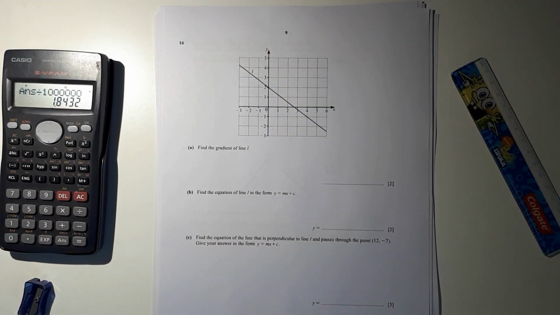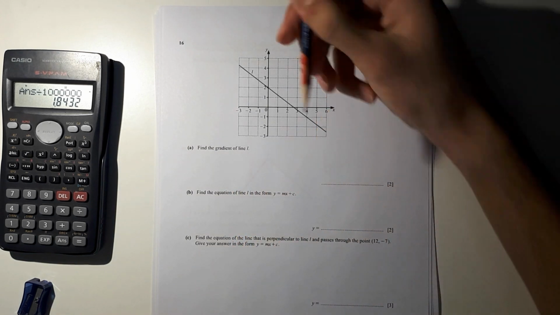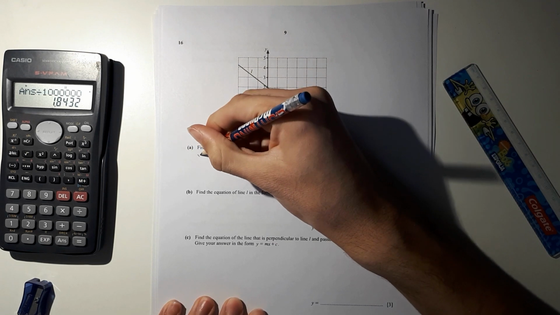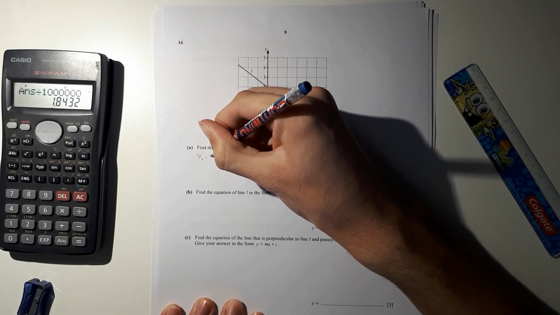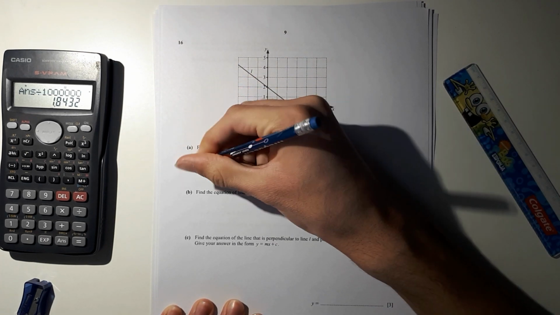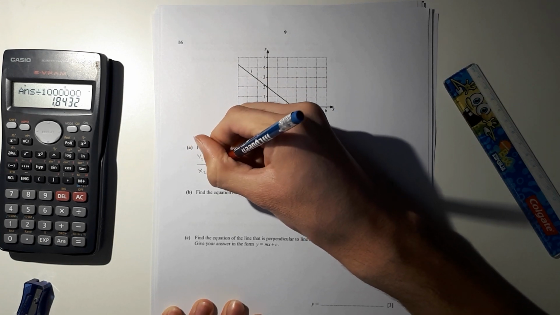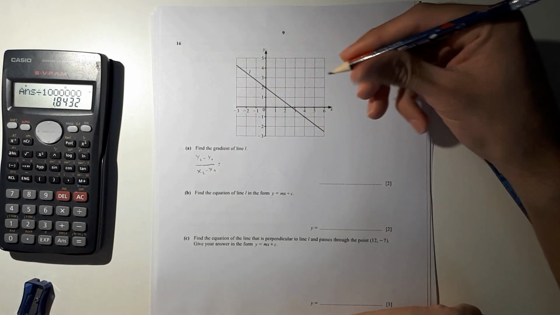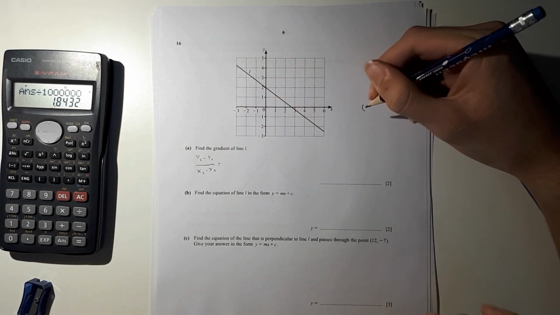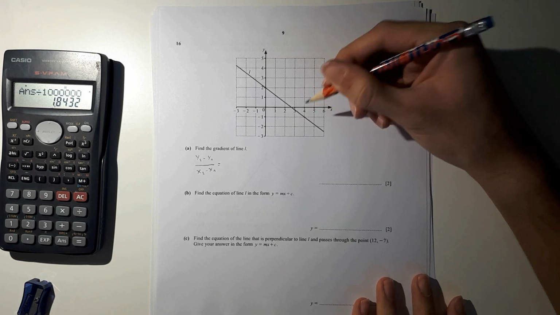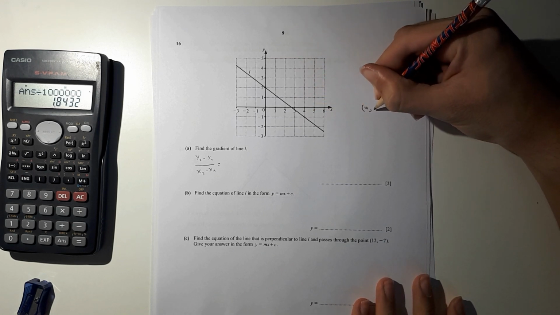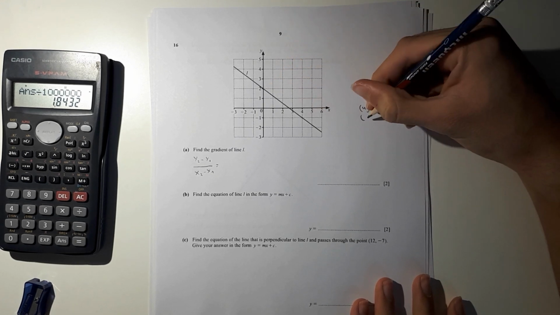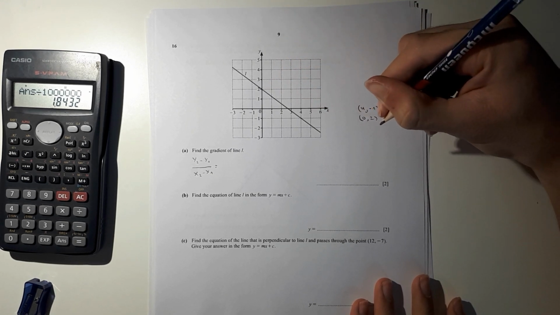Now we have to find the gradient of this line. In order to do this, we have to remember the formula that is (y2 minus y1) over (x2 minus x1). We have to take 2 points. We have this point that is (4, minus 1), and the point here (0, 2).